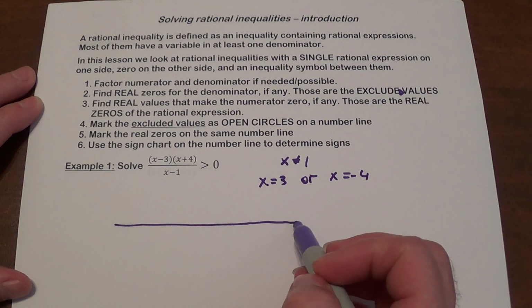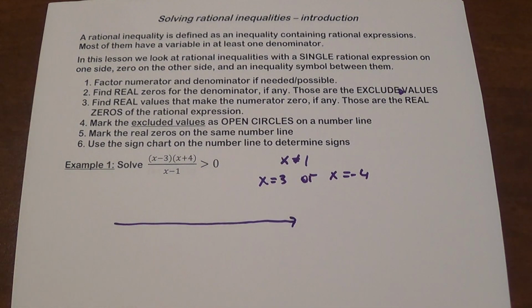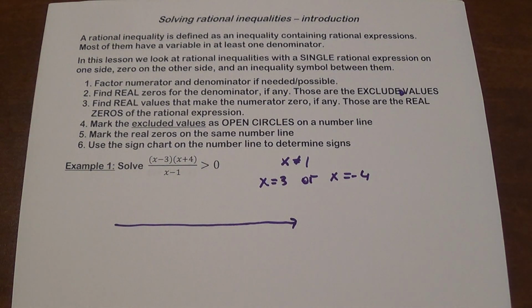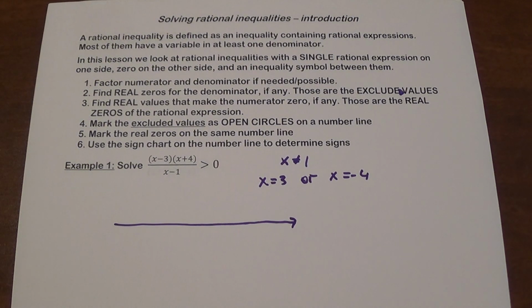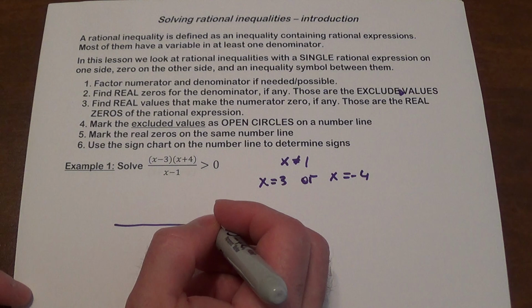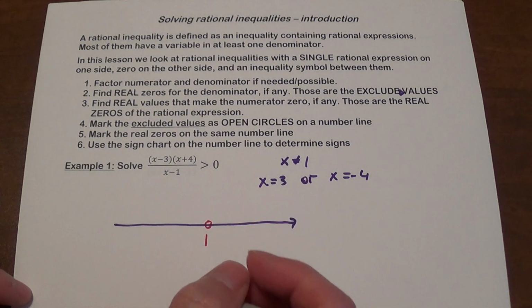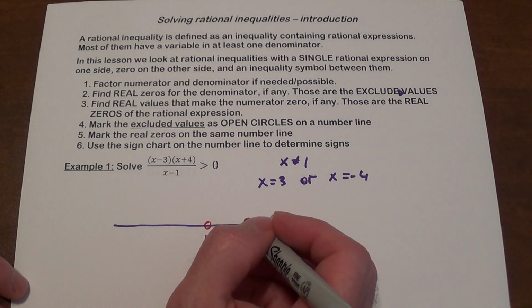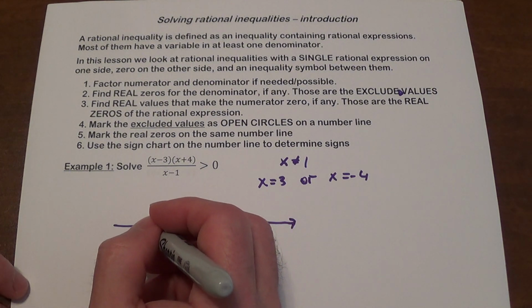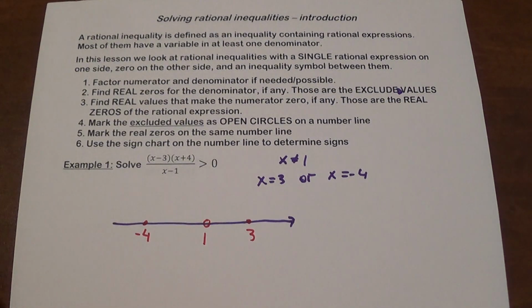So we can draw a number line. And we're going to plot our numbers, but it is very important that you remember that when you plot 1, it's an excluded value, and we have to keep it open because you cannot use this value. Then we also have 3, and we also have -4. So these values are allowed, but we want to make sure it's greater than 0.